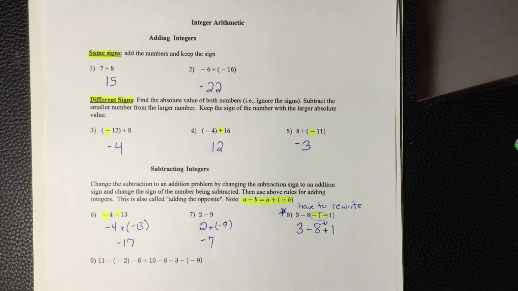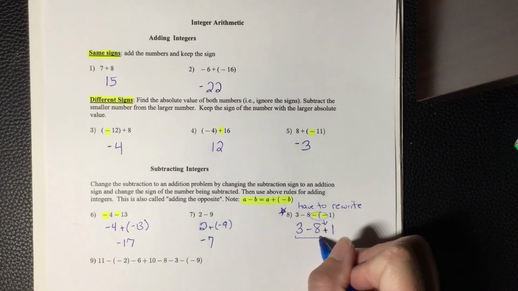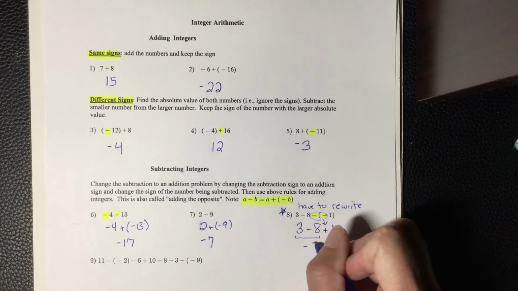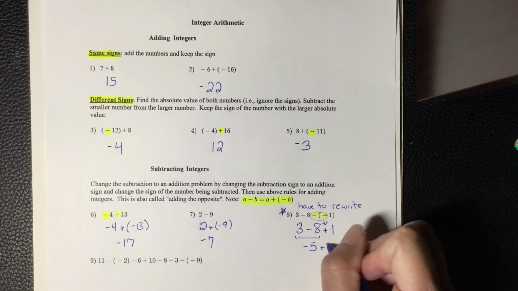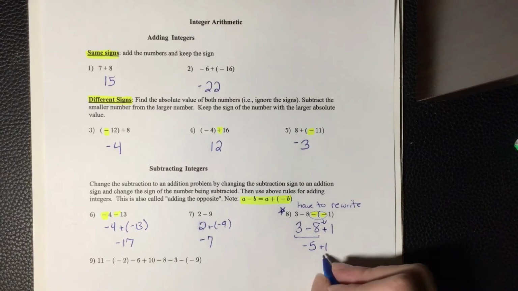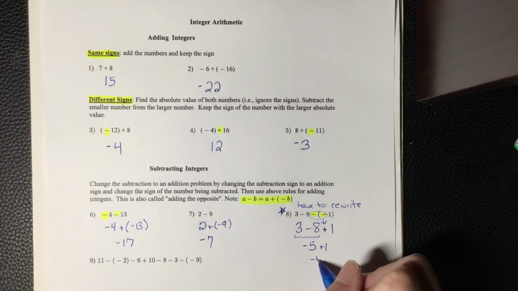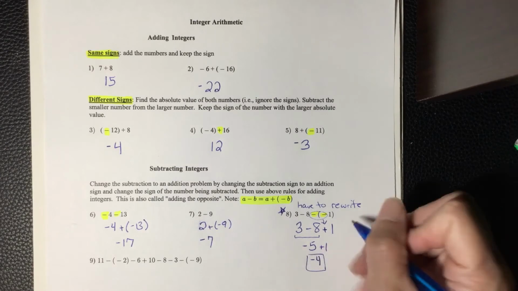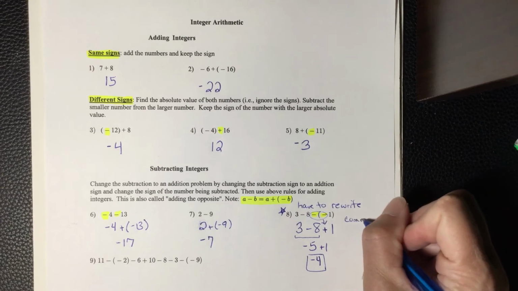All right, so from here, I can go left to right. I have to be really careful here. So I want to do my order of operations. So 3 minus 8, signs are different, so I subtract. 8's bigger, so I keep the sign. I get negative 5 plus 1. Again, the signs are different. Negative 5 plus 1, I subtract. I keep the sign of the bigger number, and that's negative 4. I want to show you a common mistake.